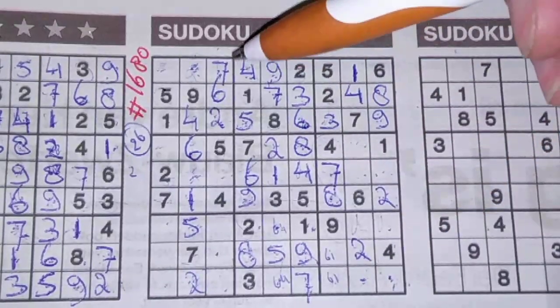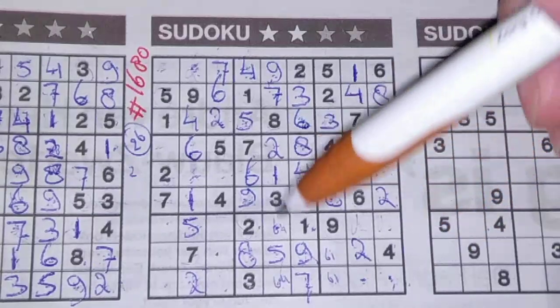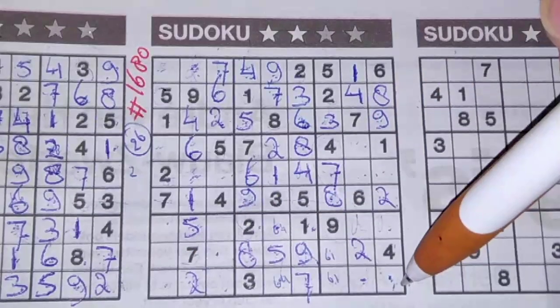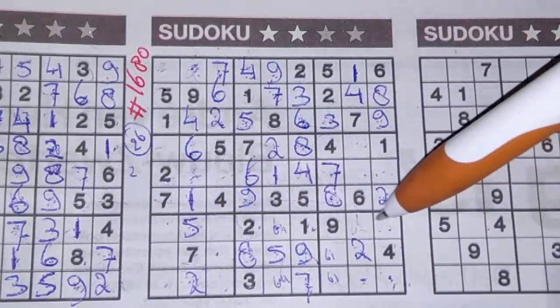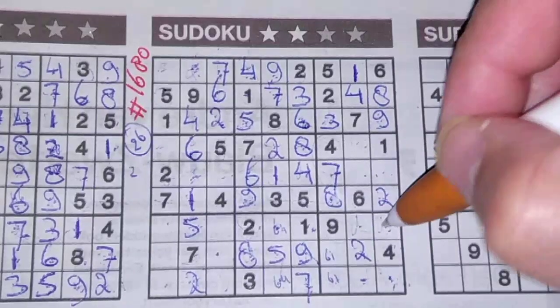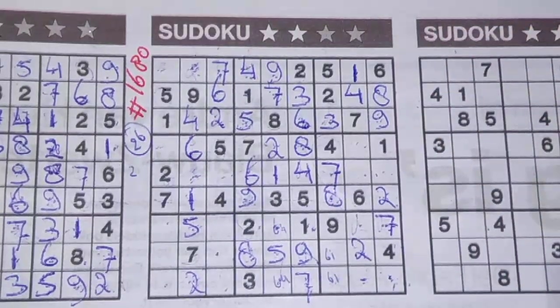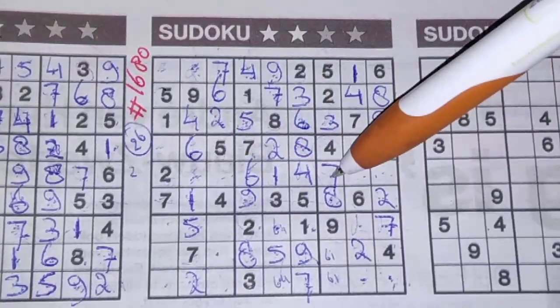5. How about the 7? Yes, 7 in the last row, 7 in the row above. So in that row, only 2 places for the 7 should be here or there. We see here 7, no 7 there, so 7 should be there. And all the 7s are used.